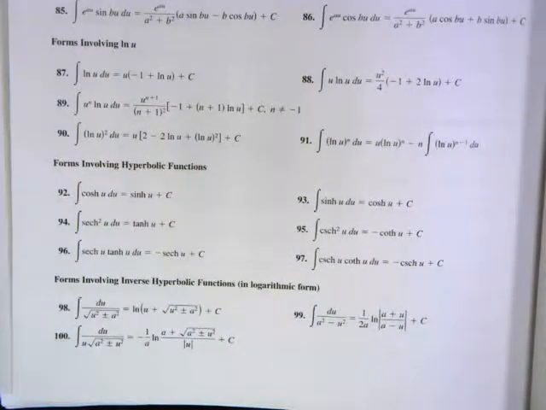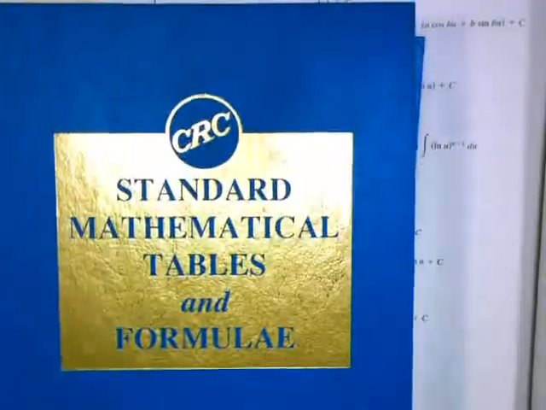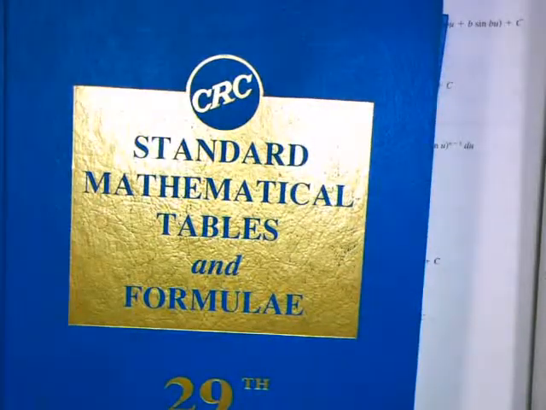Now, I don't want you to think that your book gives you 100 integration forms. Is that all of them? No. In fact, I have this book here. This is the CRC Standard Mathematical Tables and Formulae.